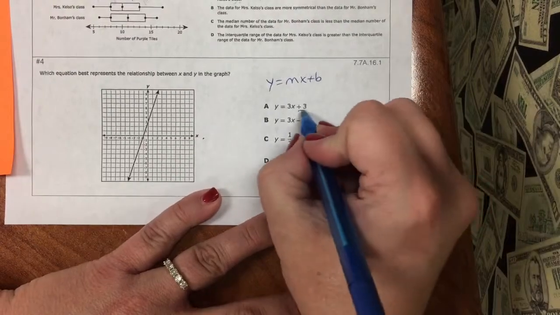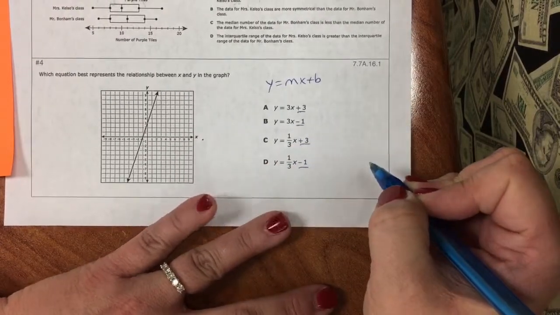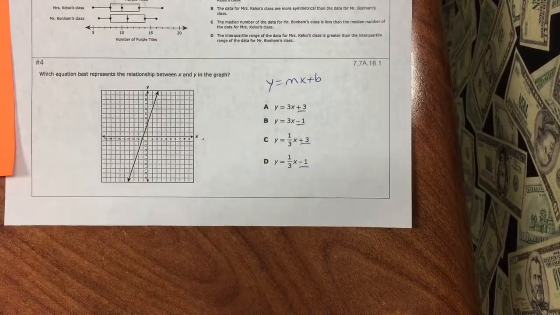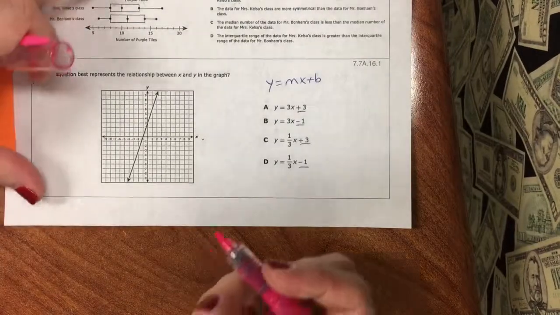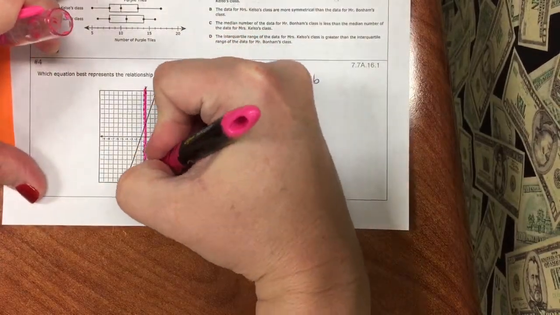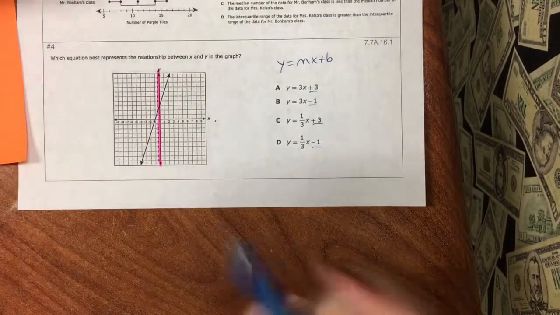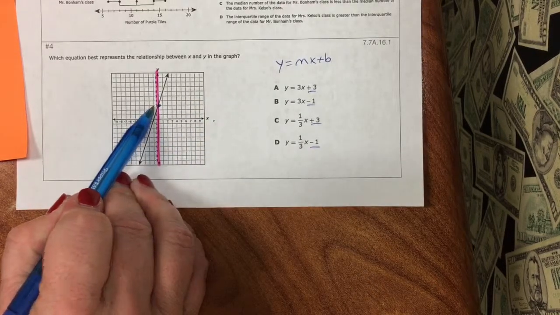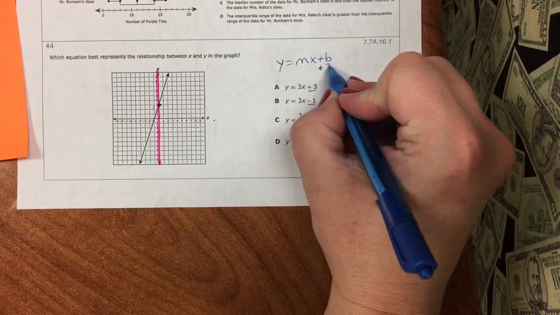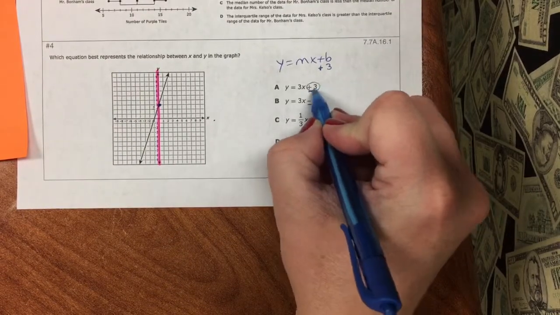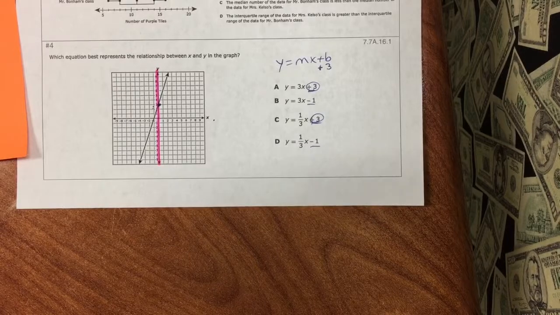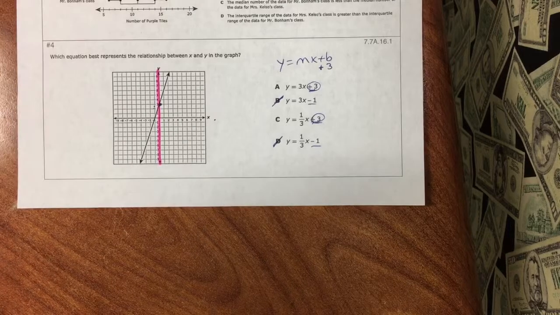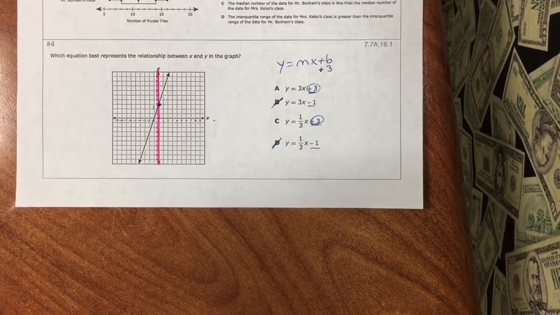All of these numbers at the end here are my y-intercepts, and those are where my line crosses the y-axis. So for the y-axis here, this line intersects it right here at 3. So for my equation, I need this to say plus 3. Well, A says plus 3 and C says plus 3, so I can eliminate B and D. Then I just need to find my rate of change.